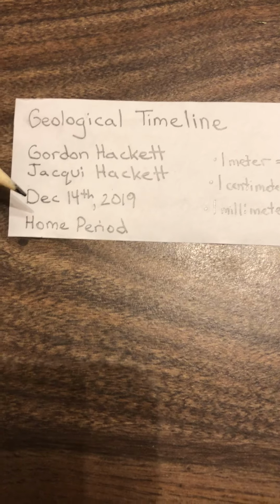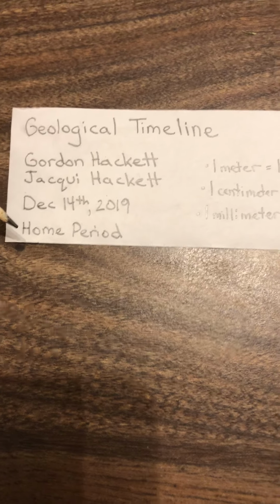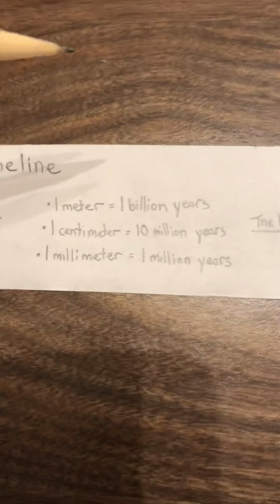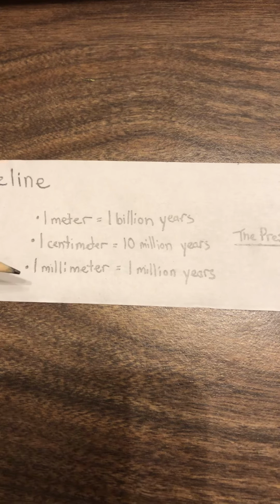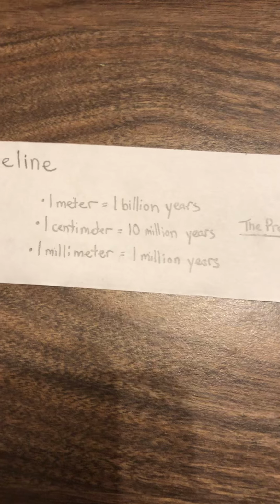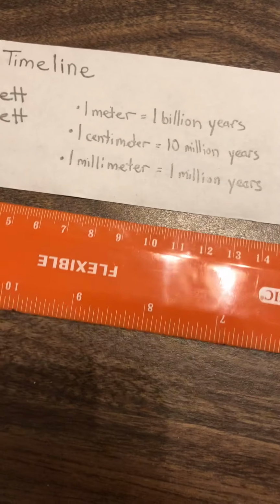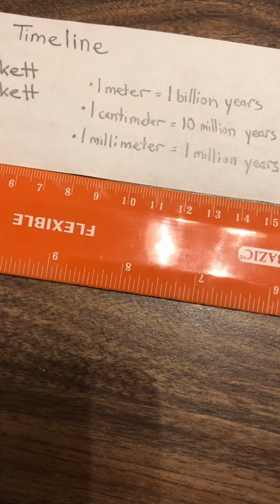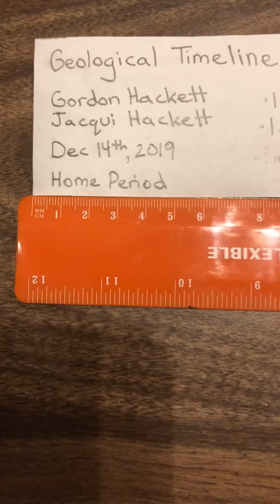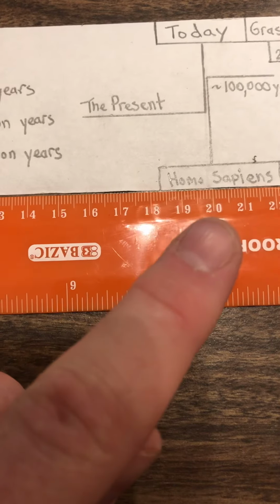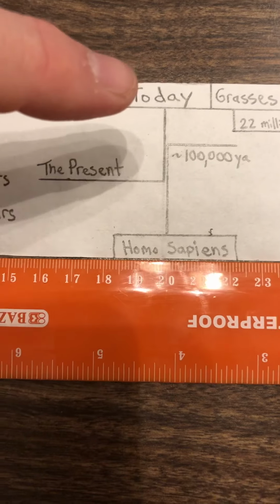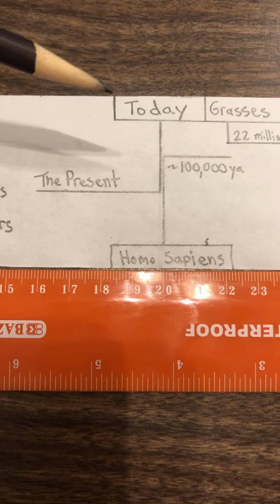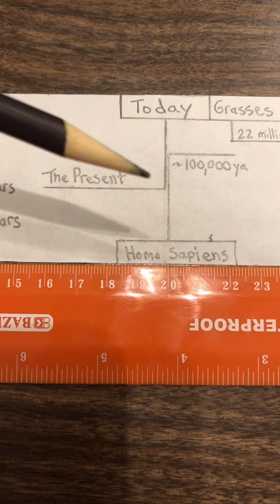Date, December 14th, and then period, home period, because I'm doing this at home. And then here's my scale: 1 meter, 1 billion years; 1 centimeter, 10 million years; 1 millimeter, 1 million years. What I did, as you can see here on my meter stick, is that I measured from the left side all the way over to where you see 20, and then I drew a line up, and so this is where we see today. So today, or the present, is this line.